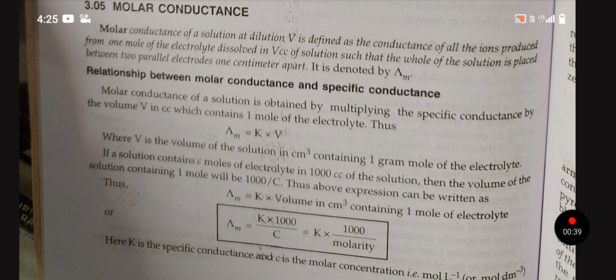Relationship between molar conductance and specific conductance. Molar conductance of a solution is obtained by multiplying the specific conductance by the volume in cc which contains 1 mole of electrolyte. Thus, lambda M is equal to K into V, where V is the volume of solution in centimeter cube containing 1 gram mole of the electrolyte.